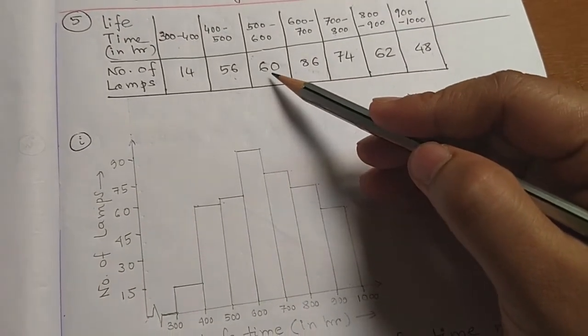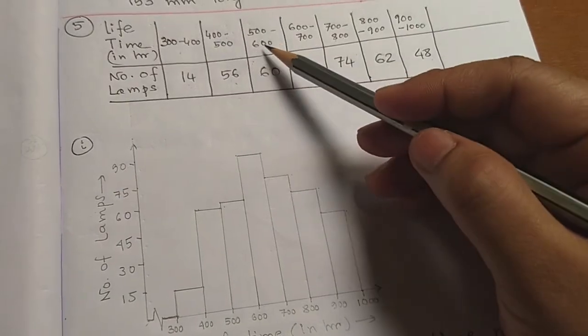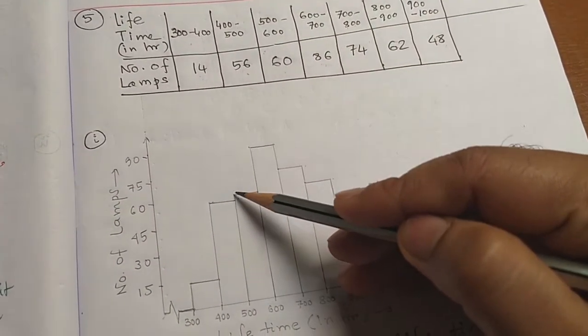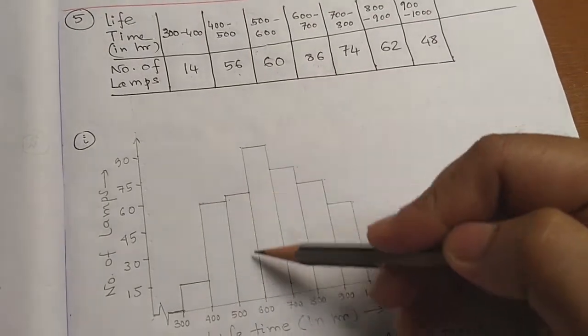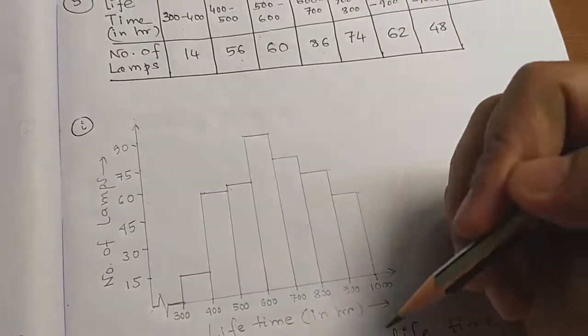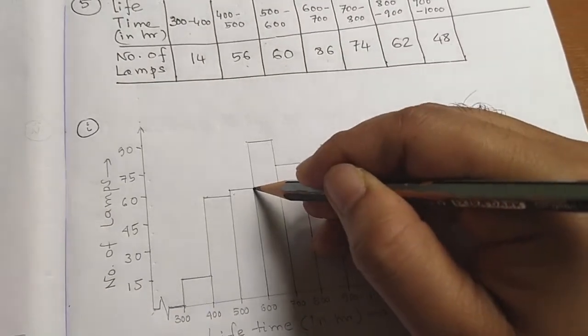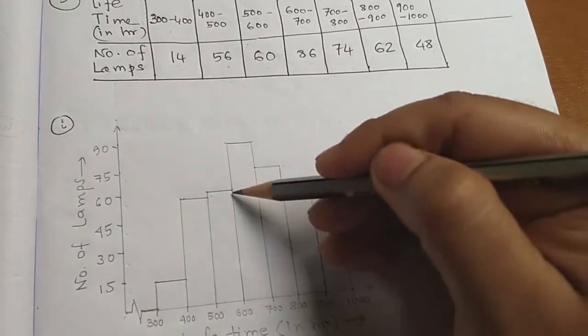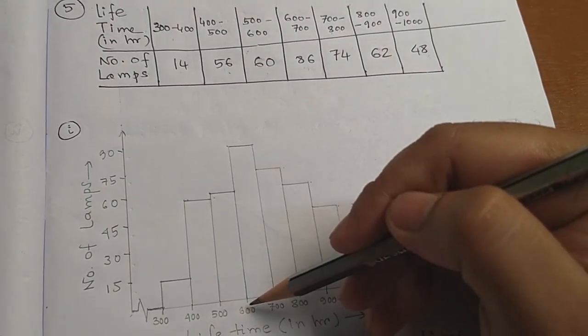Third, 500 to 600 is 60. So on 60 I draw the line. Make sure this line should not be greater than this line. So on 500 draw the point, on 600 draw the point, this line of the 60, and then draw the line to fill the bar.